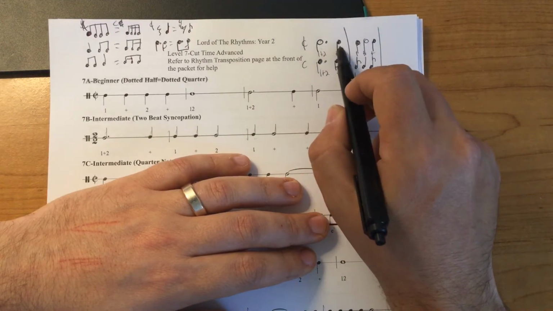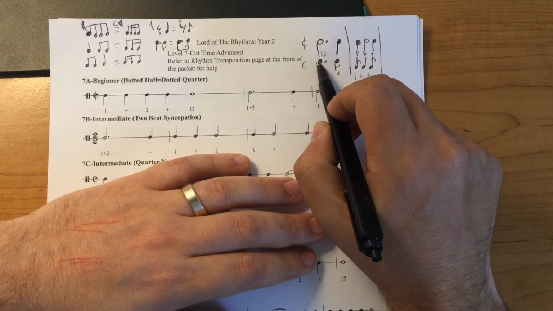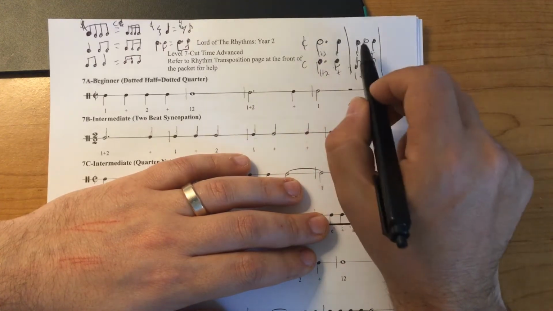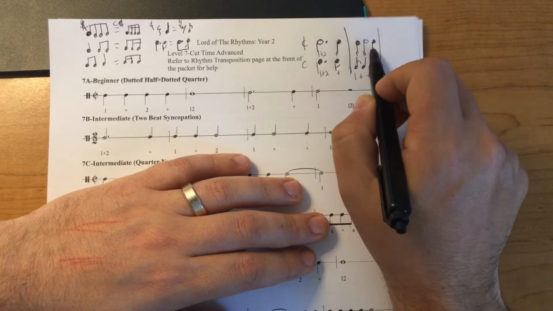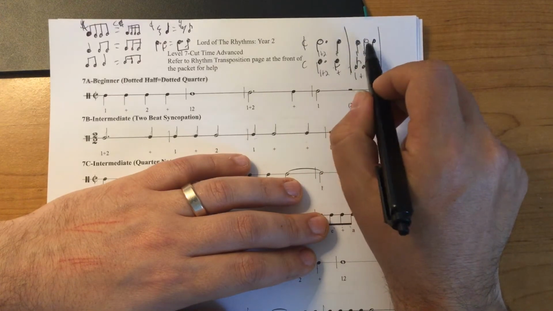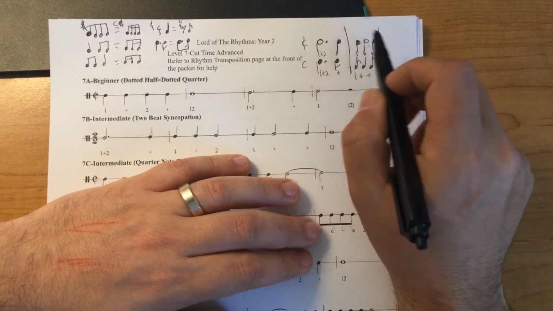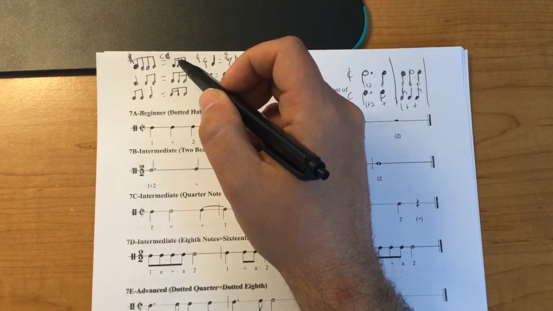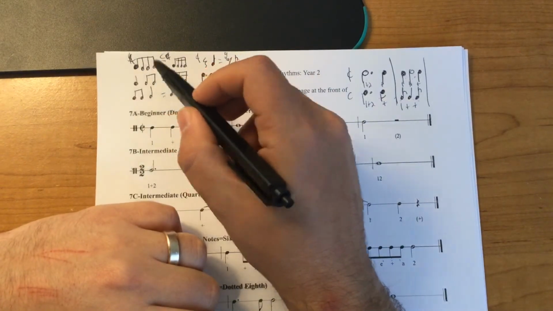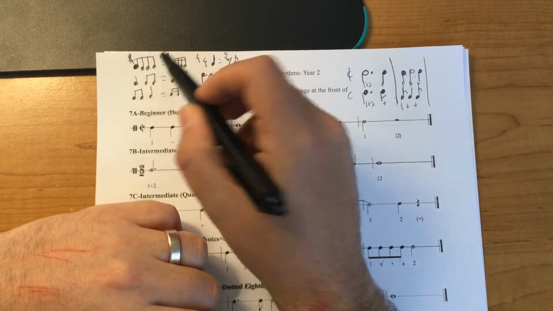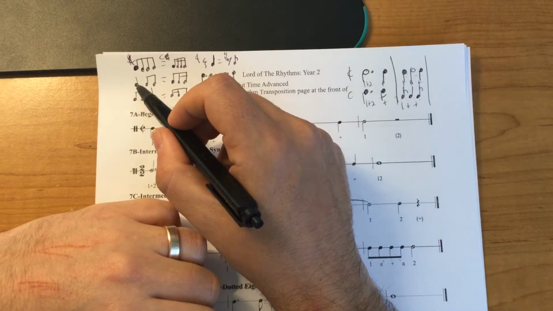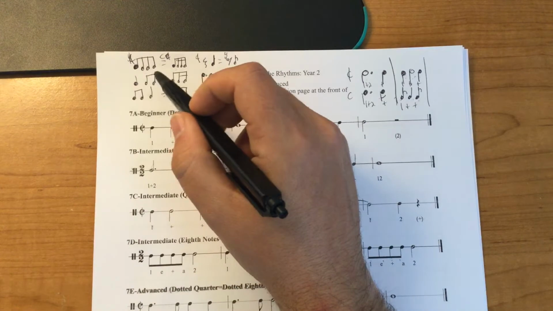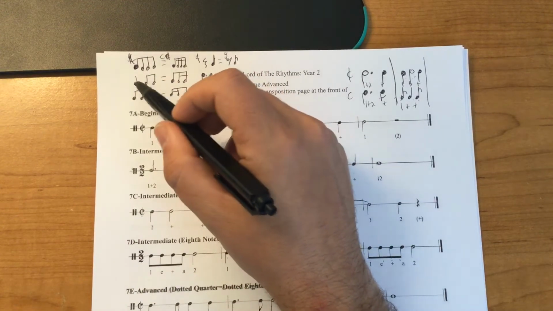Dotted half note, quarter note is the same as a dotted quarter, eighth note. 1 and 2 and 3 and 4 and. Quarter, half, quarter is the same as our 2-beat syncopation. 1 and 1 and. 4 eighth notes is the same as 4 16th notes. 1 E and 2 E and 3 E and 4 E and. Quarter to eighths is the same as our 8th 16th combos. 1 and 2 and 3 and.